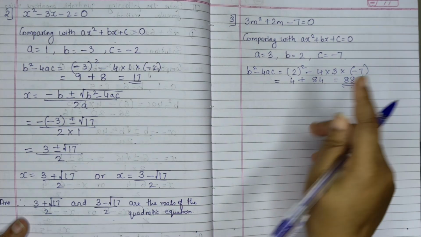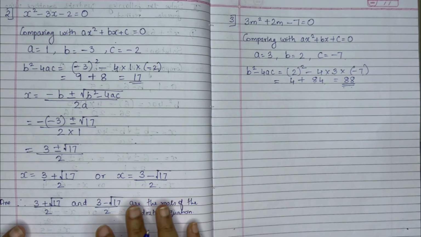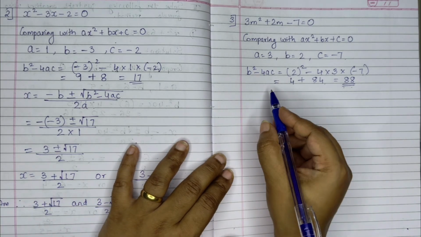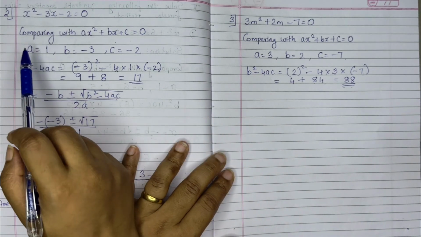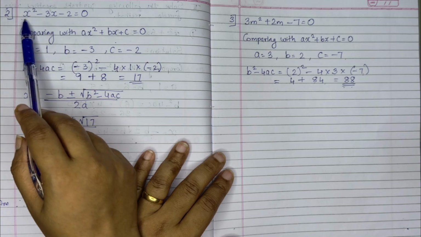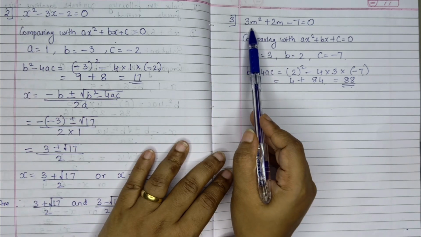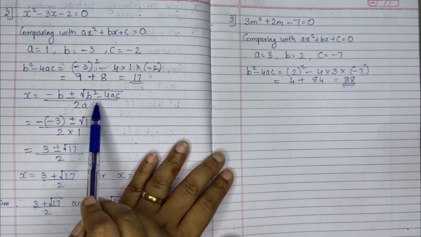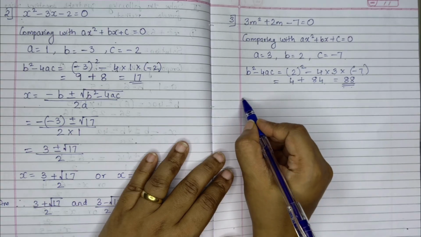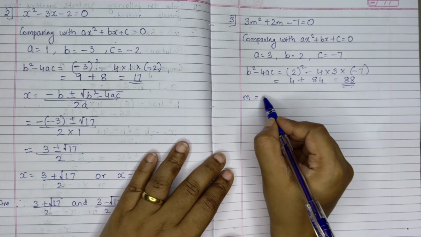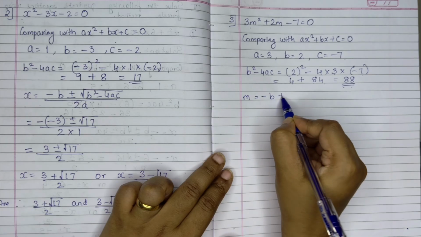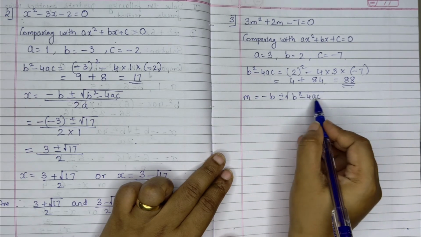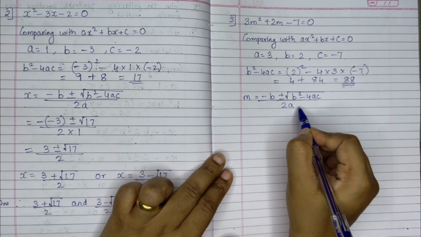So that means here we have got the value of b square minus 4ac. Understood? After getting the value of b square minus 4ac, we will write the formula. So what is the formula? Now see here, in the previous first and second sum we had x here, but here we have m. So instead of x we can use m. Instead of writing x is equal to and then the formula, you can also use m is equal to minus b plus minus root of b square minus 4ac upon 2a.